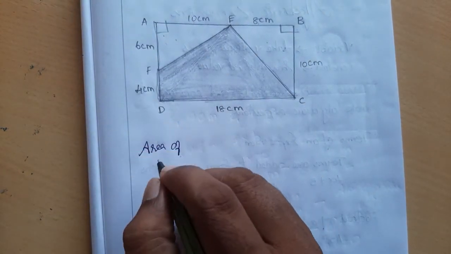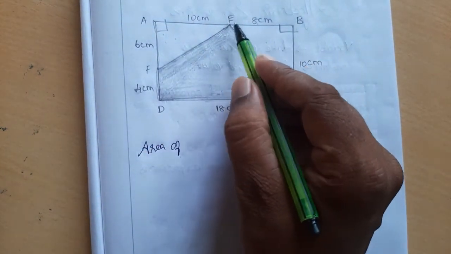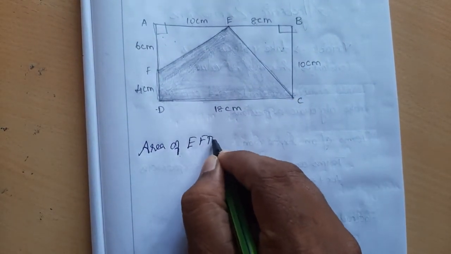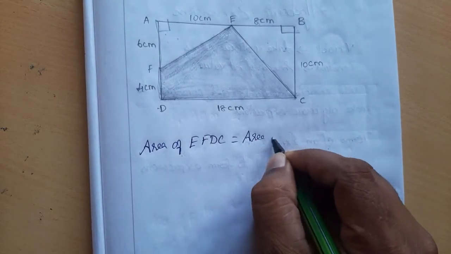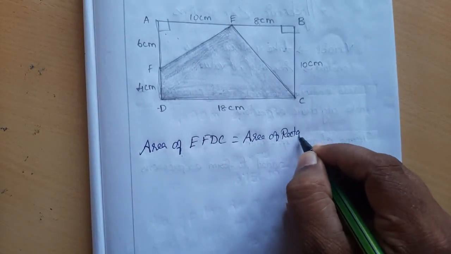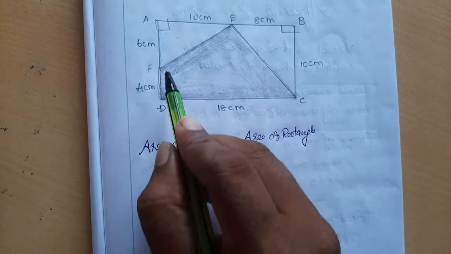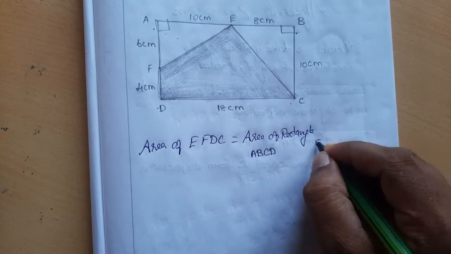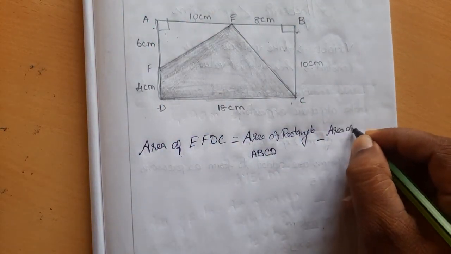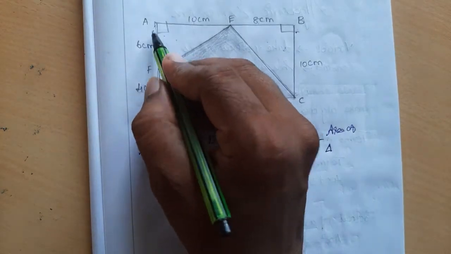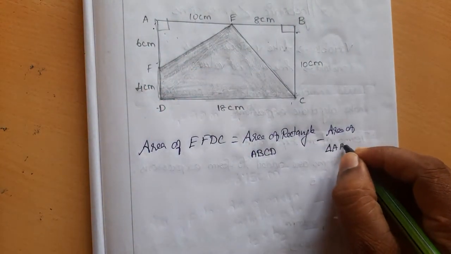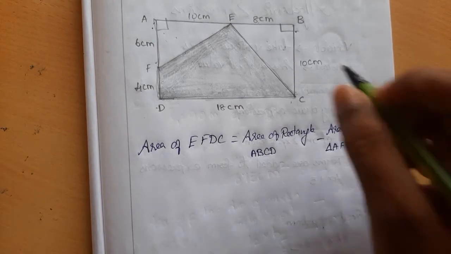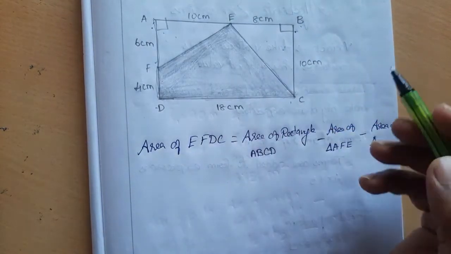So let me name it. Here the shaded portion is EFDC. EFDC is equal to area of rectangle ABCD minus area of triangle AFE, let me choose this triangle, minus area of triangle, this right side triangle EBC.